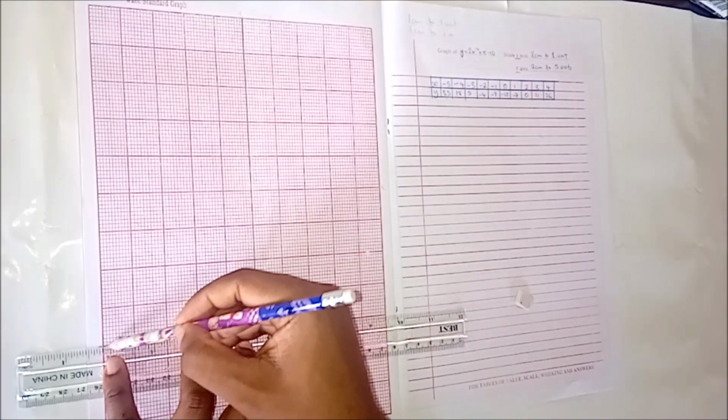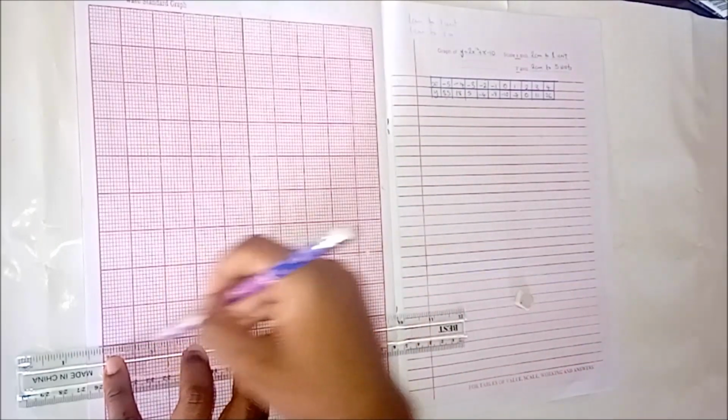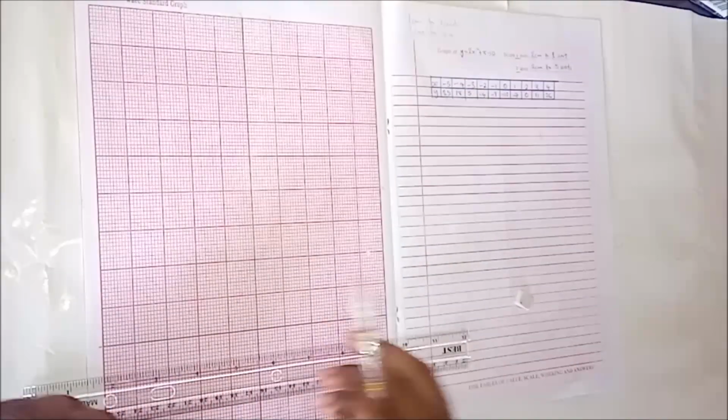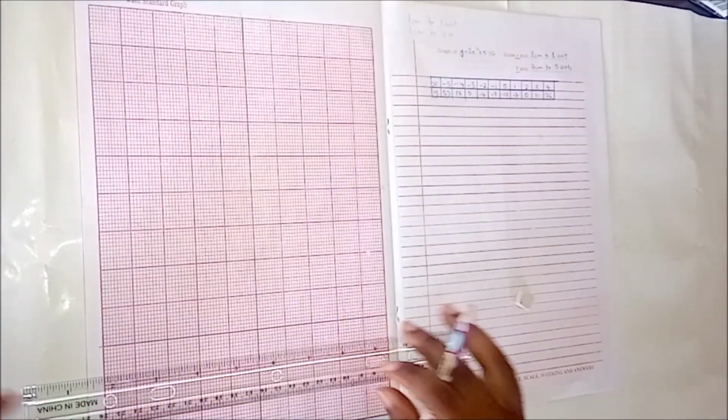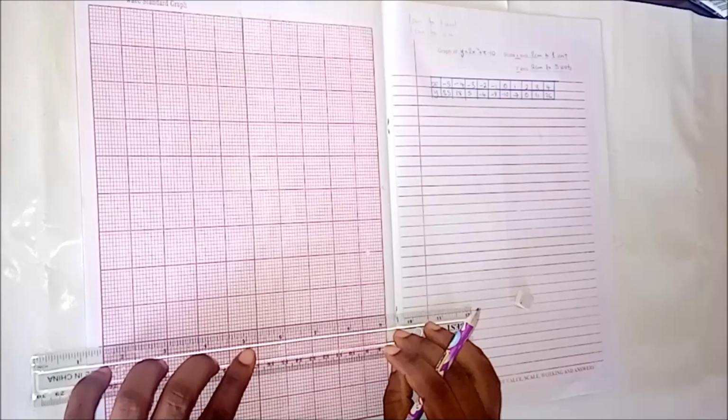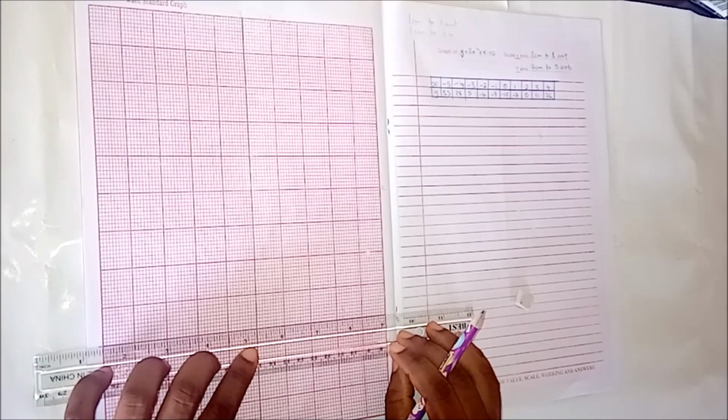Okay, I'm trying to make this thing dark so you can see it. But if you're using an HB pencil, just drawing it once would be dark and clear enough.